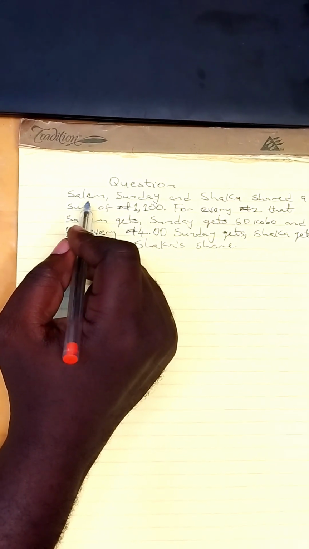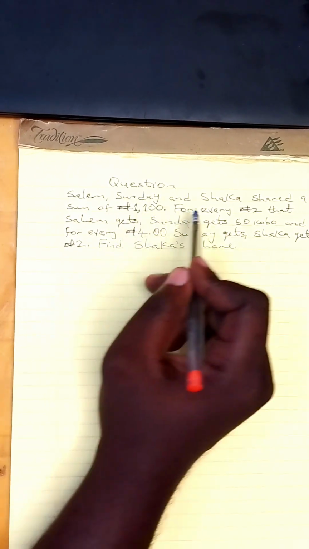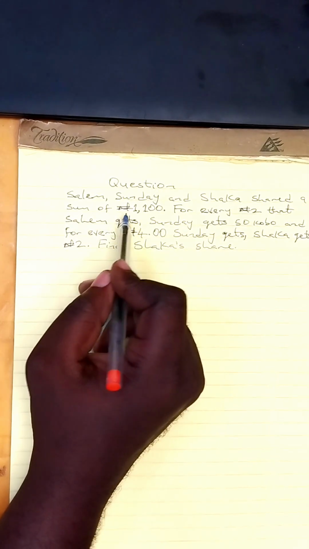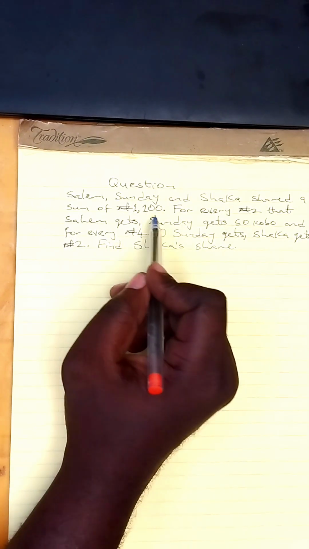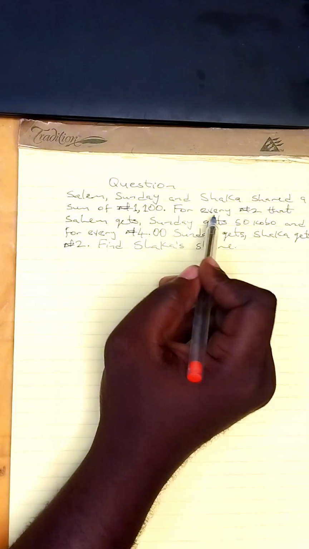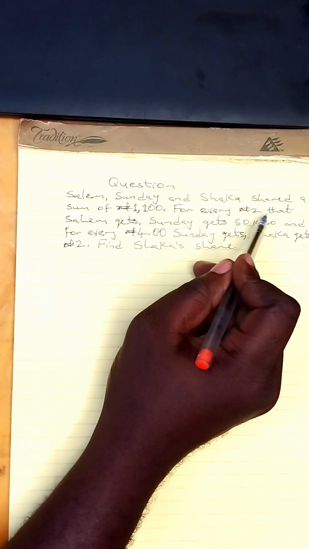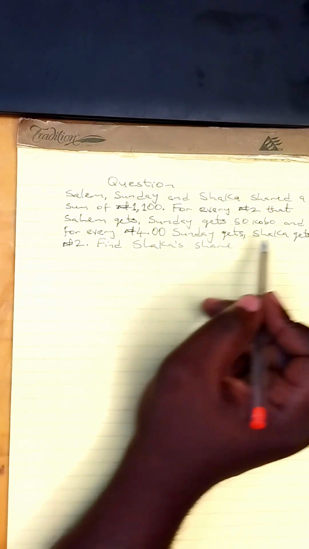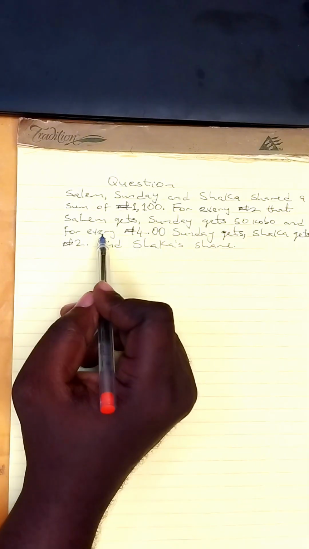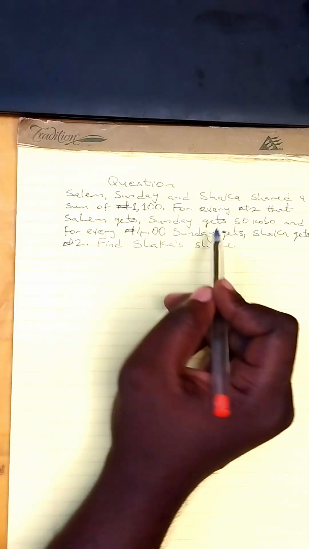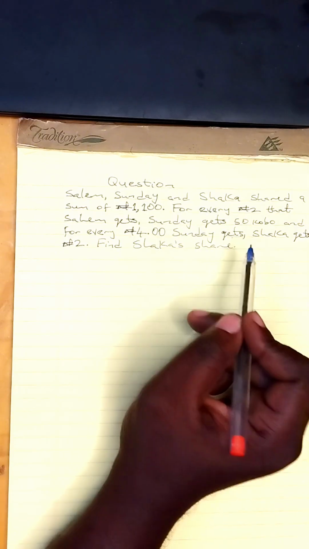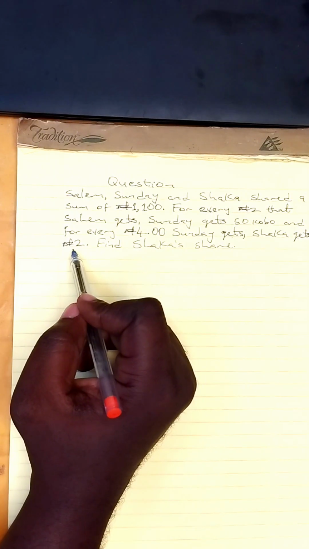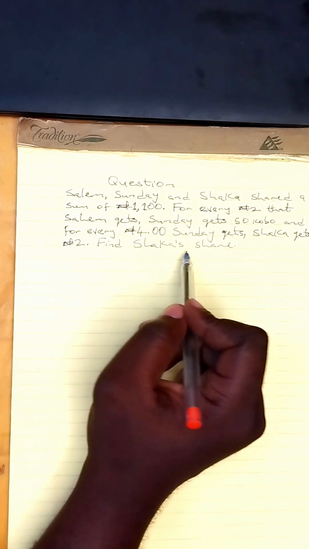Question: Salim, Sunday, and Shaka shared a sum of 1,100 naira. For every 2 naira that Salim gets, Sunday gets 50 kobo. And for every 4 naira Sunday gets, Shaka gets 2 naira. Find Shaka's share.